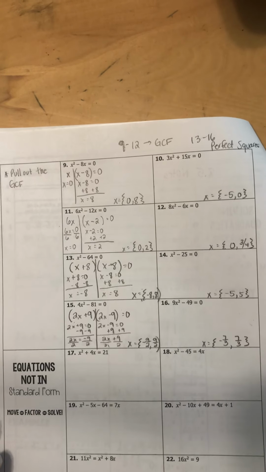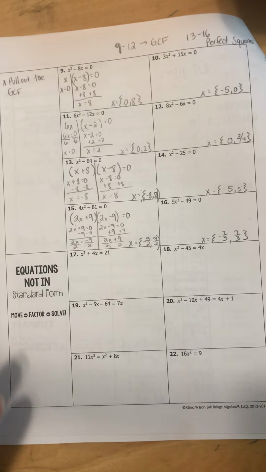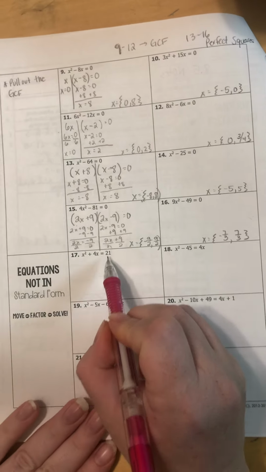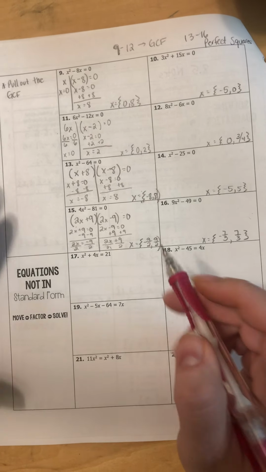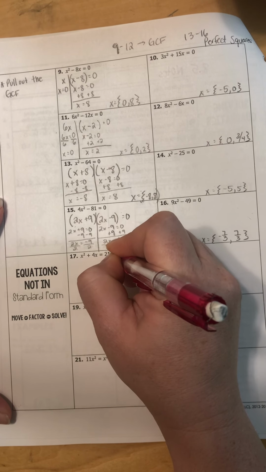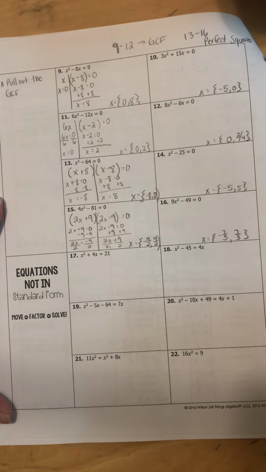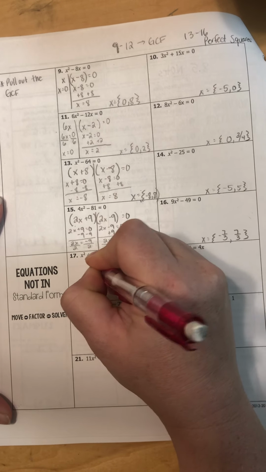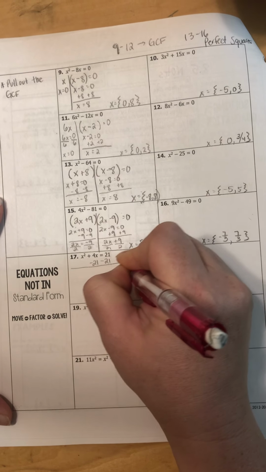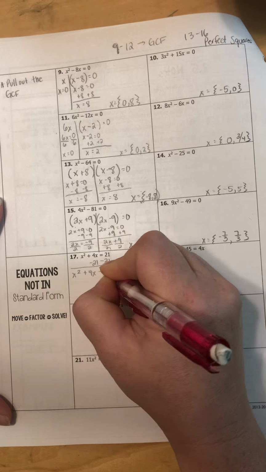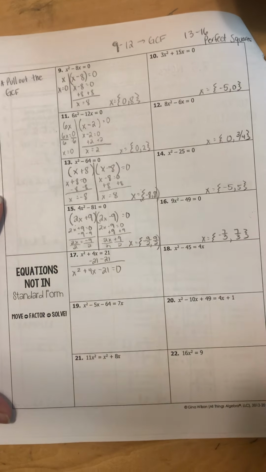17 through 22. These are all going to be in standard form. So we have to move, factor, solve. Same exact thing that we were just doing, except now we have to make this equation equal to 0. We do that by getting this 21 to the left side, using order of operations, inverse operations. So subtract 21, subtract 21. Now you're going to get x squared plus 4x minus 21, and it's going to equal 0.